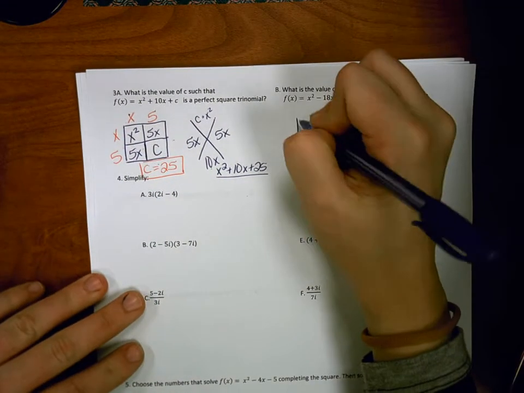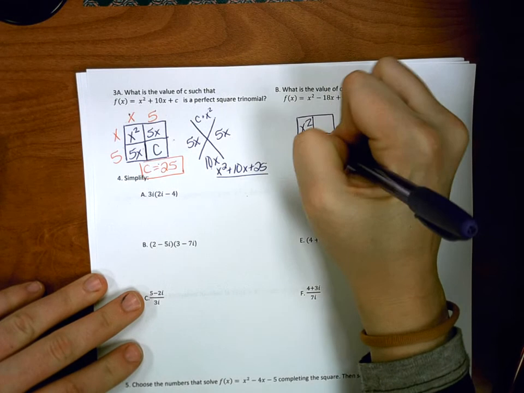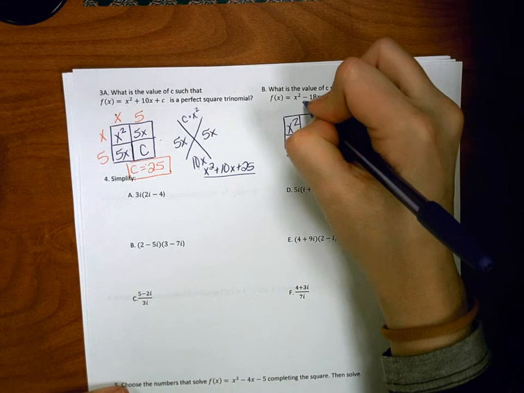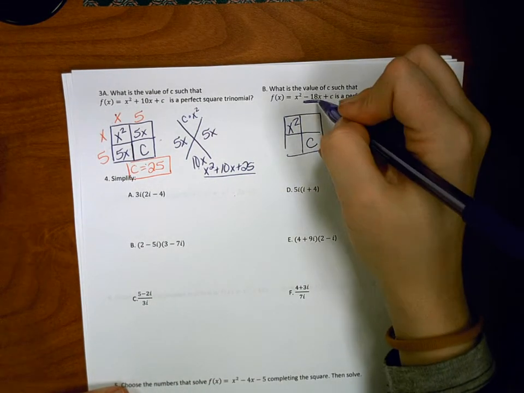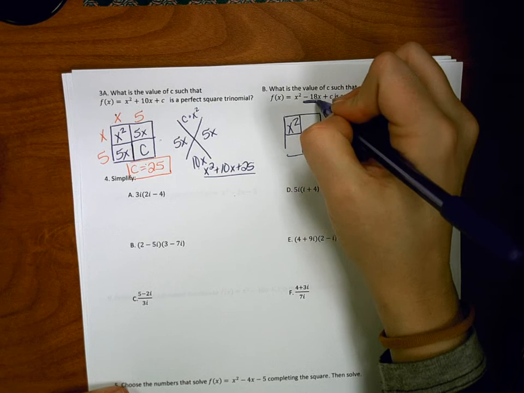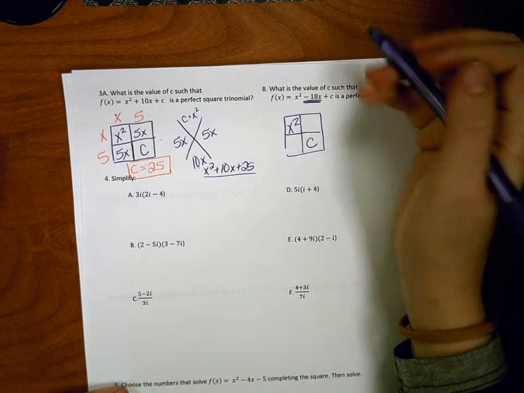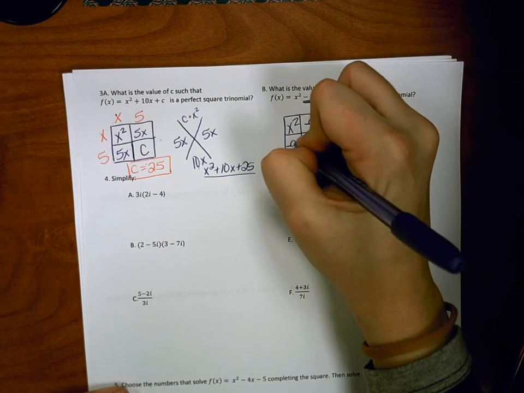I'm going to do the same thing for part B. I put my x squared and my c value. And remember, I split up my middle term right down the middle so that they would be the exact same number. My middle term is negative 18. You need to be careful to see that negative out in front so that I do negative 9x and negative 9x.